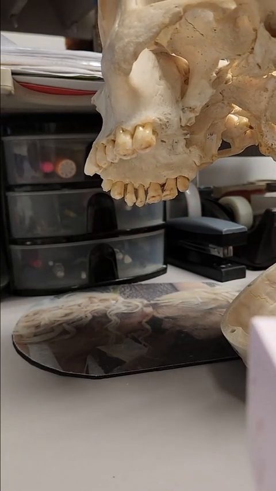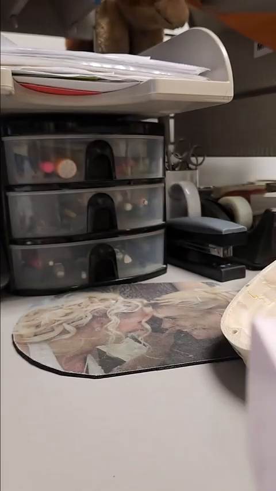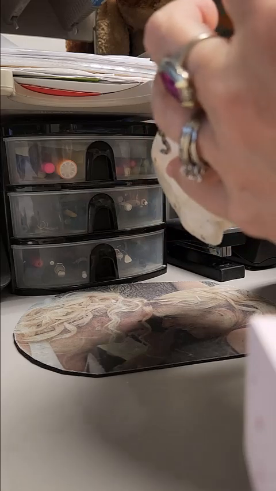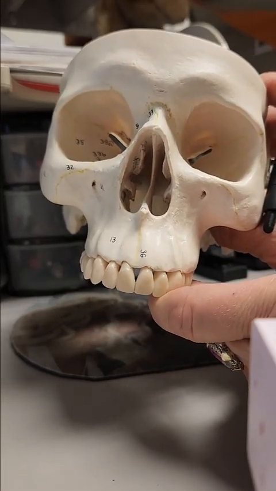And then we have the vomer, which is its own bone, listed again. And then we go into the mandible, which is another separate video. Hope this helps.